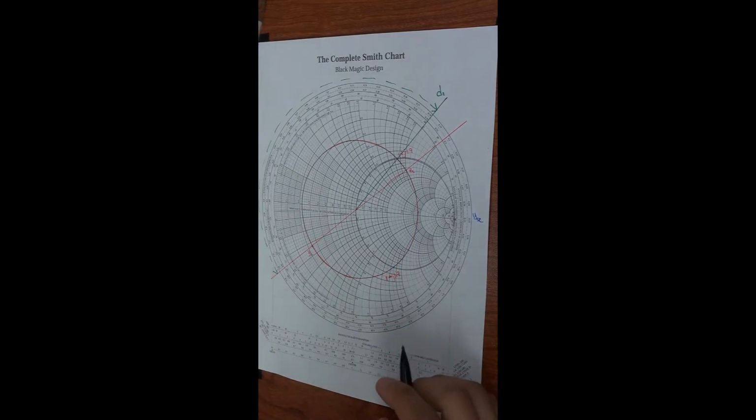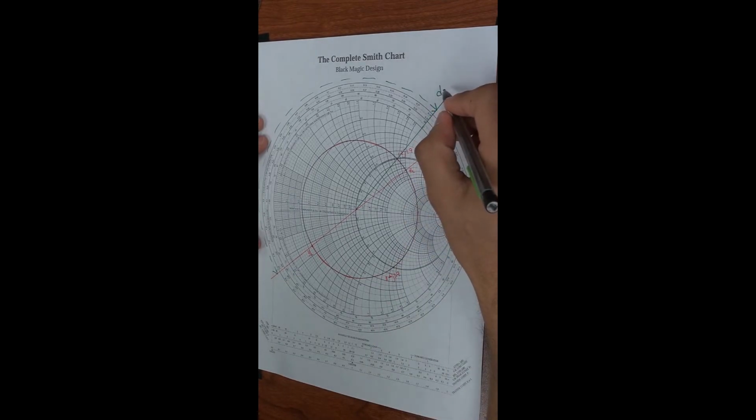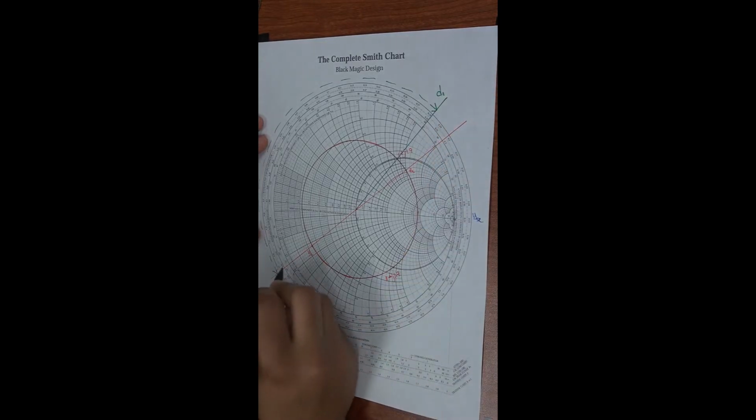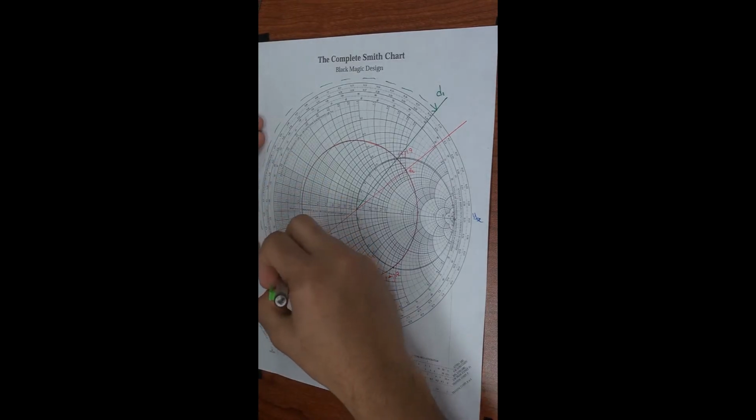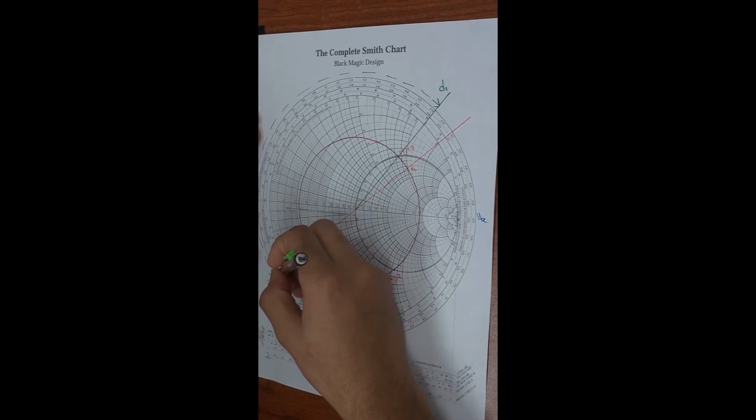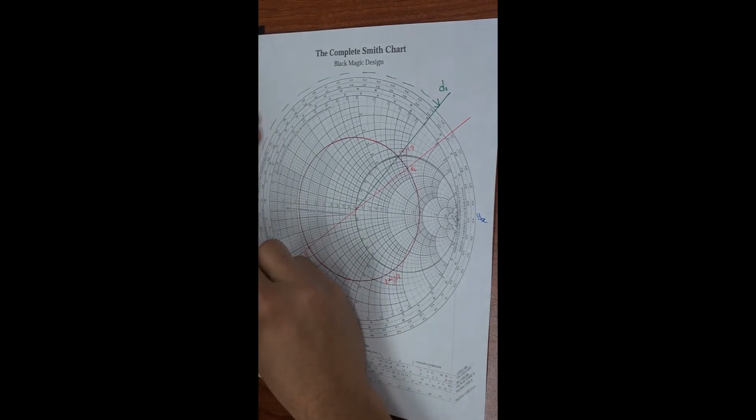The first step to calculate this distance D is that we need to find the position of our load admittance. So we need to look in this direction, on the scale towards the generator, to find the position of our admittance. We have 0.44 here and 0.45 here. So it will be 0.447 lambda.